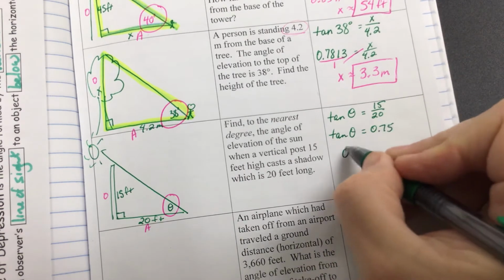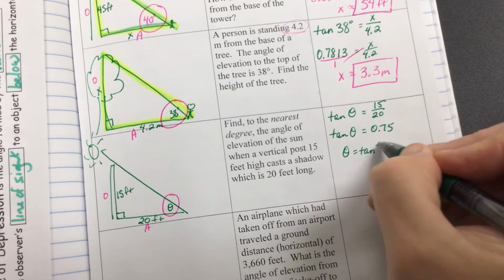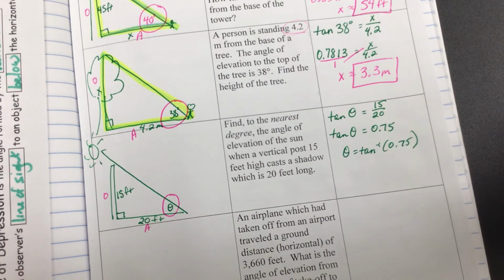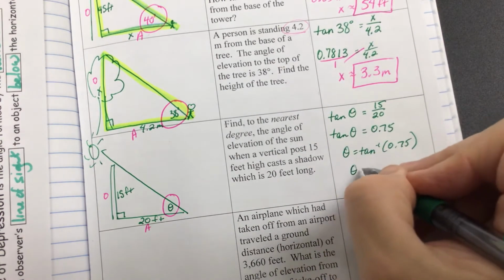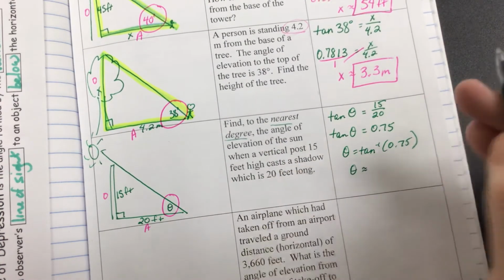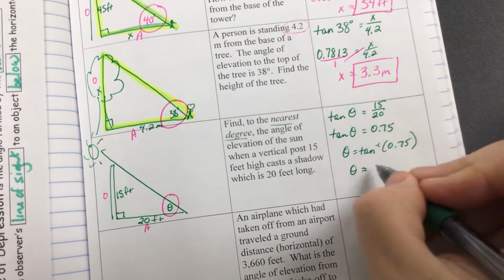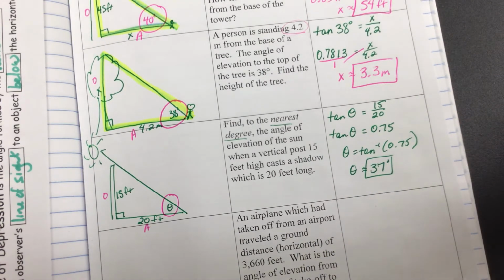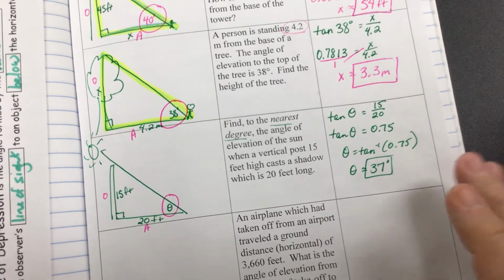So now, to find your angle, you're going to do the inverse tangent of 0.75. And it says to the nearest degree, so we're going to round, and it's going to be about 37 degrees. My calculator says it's 36.8, so again, I'm going to round that up to 37.